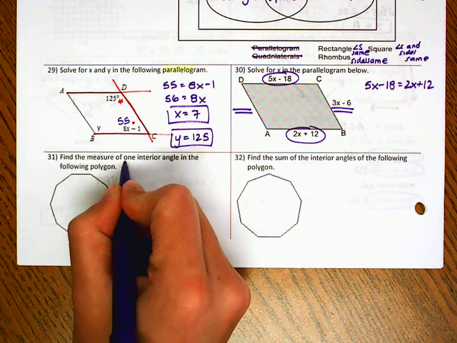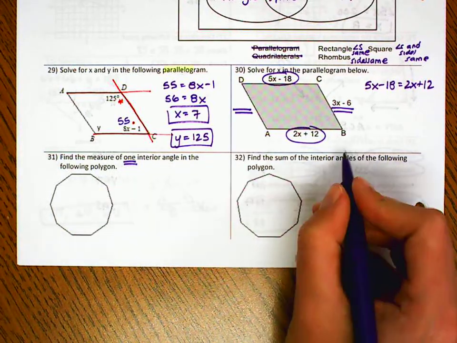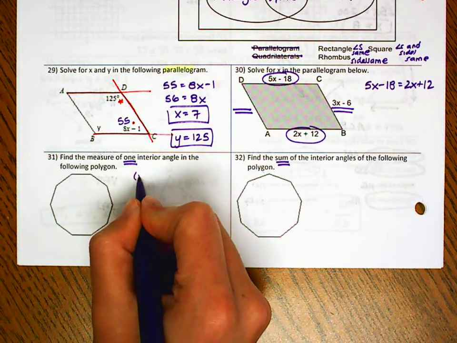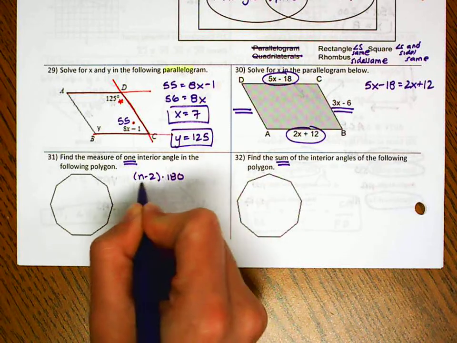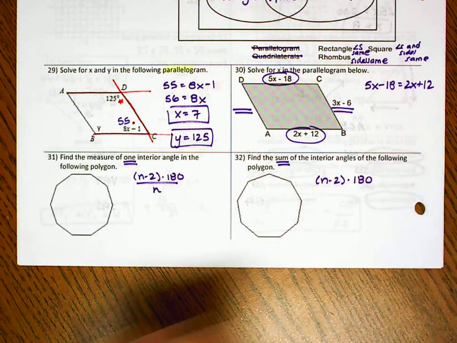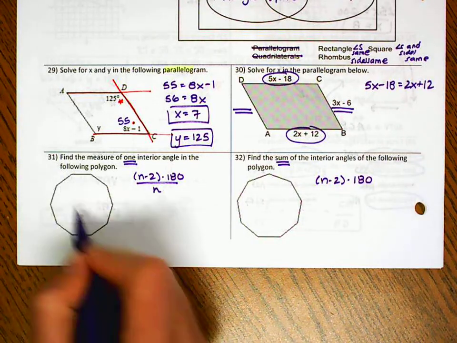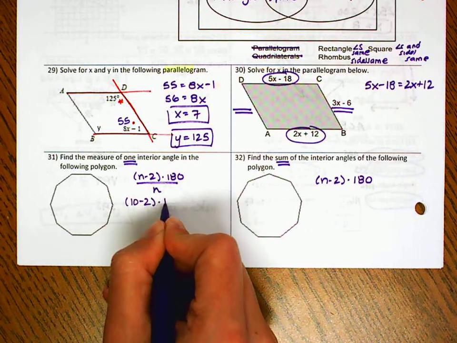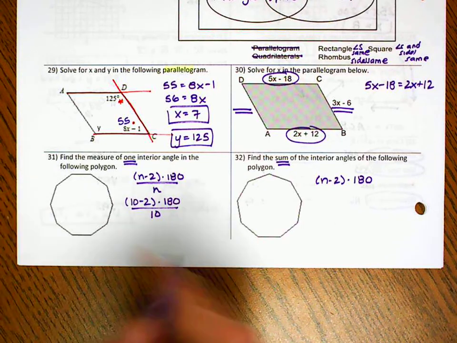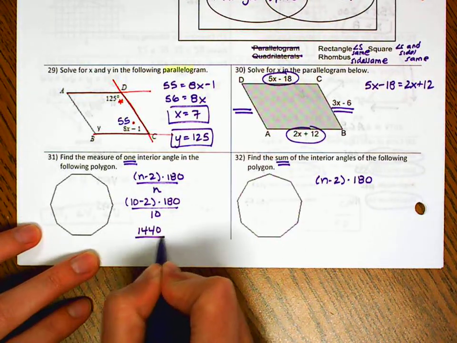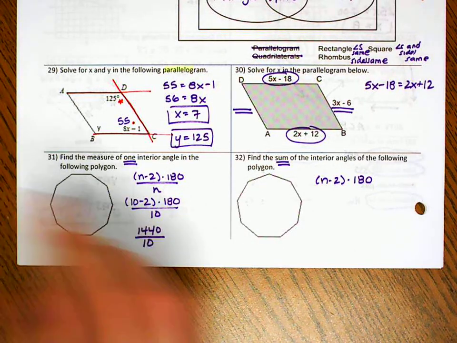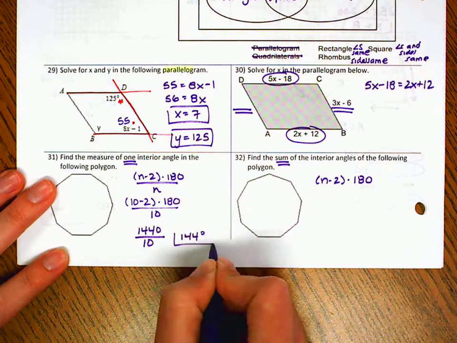This says find the measure of one interior angle. This says find the sum of the interior angles. Okay? If we want one, that's when we do n minus 2 times 180, but then divide by the number of sides. When we want the sum, it's just n minus 2 times 180. Well, I believe this has 10 sides, so 10 minus 2 times 180 divided by 10. So 10 minus 2 is 8. 8 times 180 is 1440. Remember, I don't want all the angles together. I want just one of them. So if there's 10 of them, I divide by 10, and I get that one angle is 144 degrees.